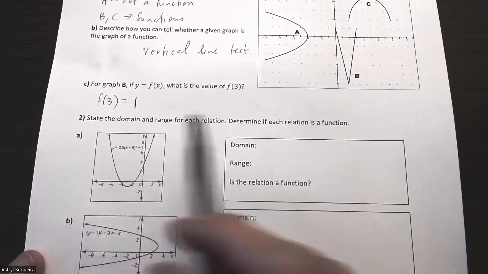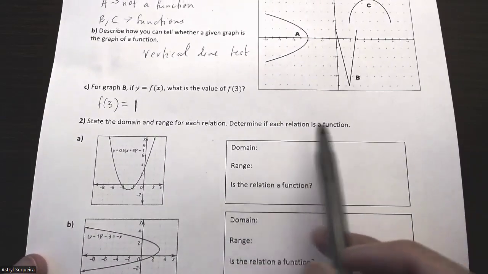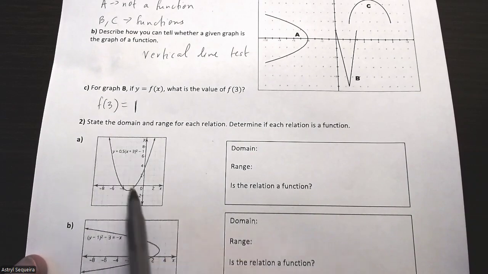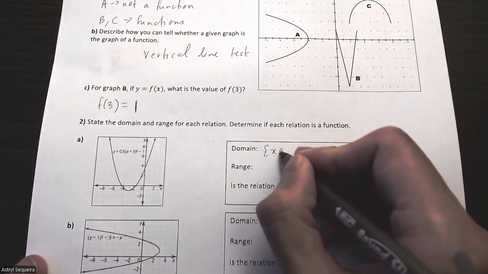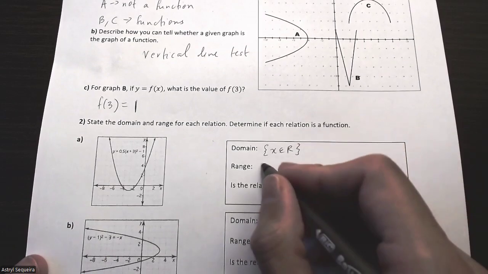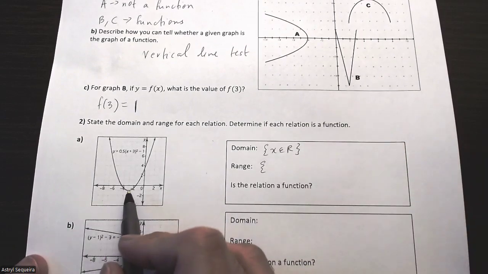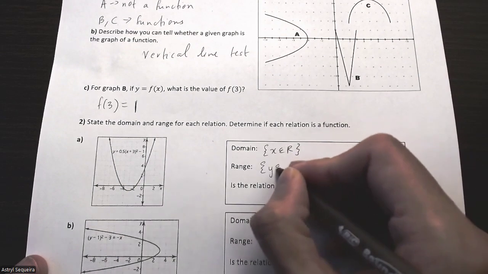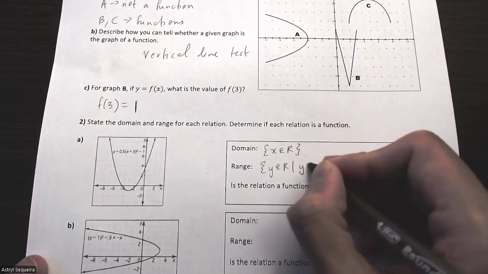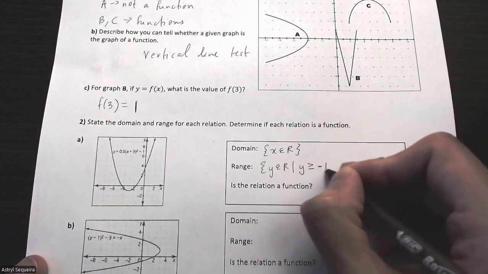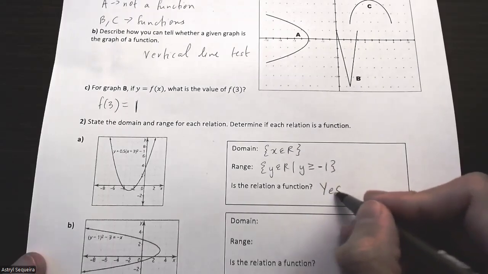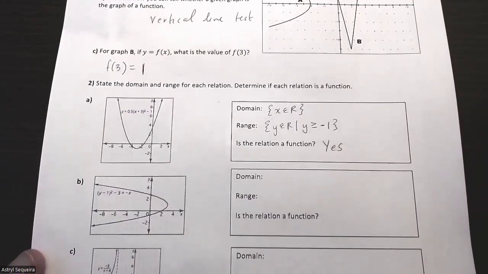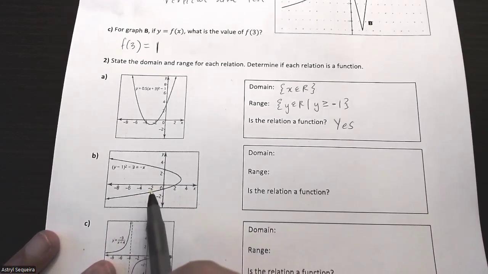Question number two, state the domain and range for each relation. Determine if they're functions. So quadratic relation goes to the left and right forever. So domain is just x as an element of all real numbers. My range, my minimum value here is -1. So y is an element of all real numbers such that y has to be greater than or equal to -1. And all quadratic relations are functions. So yes, it is a function.